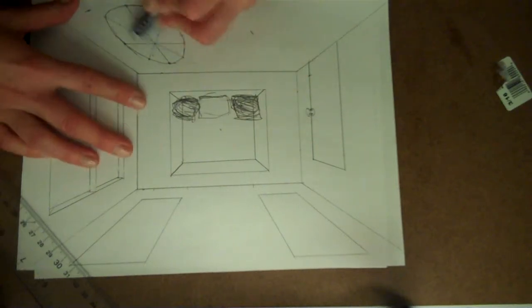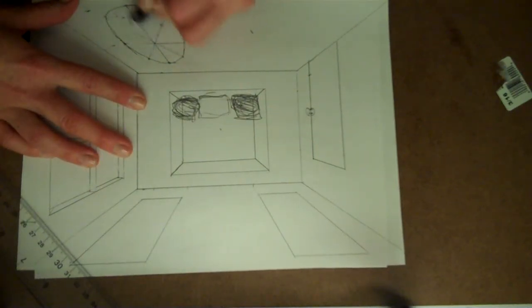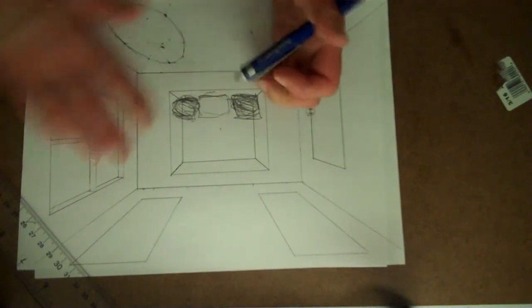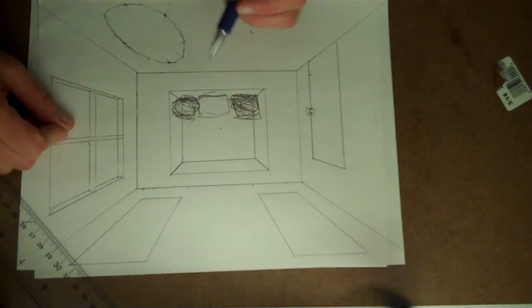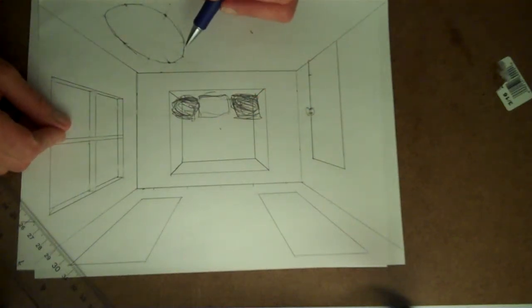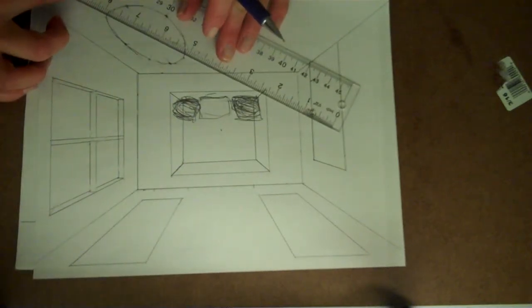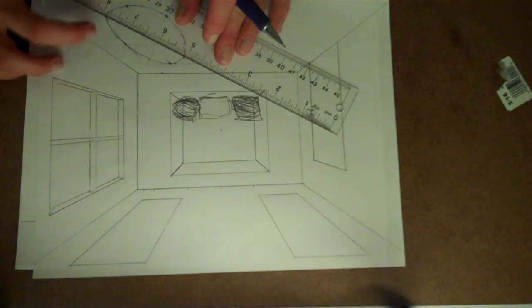This would also be how you would make a tabletop. If you wanted to figure out where you'd put legs on this table, then you could use that cross shape again.